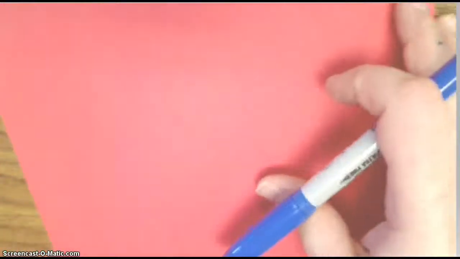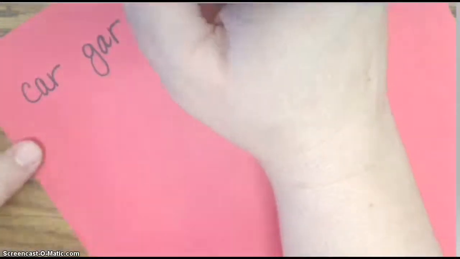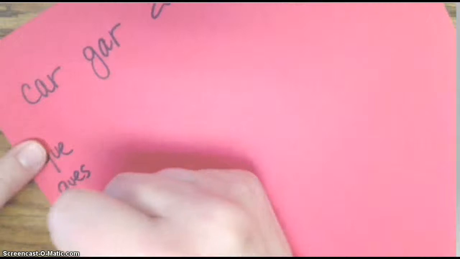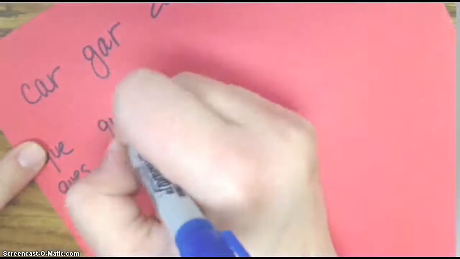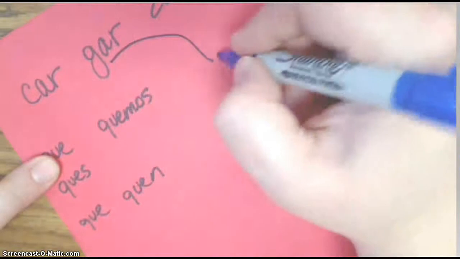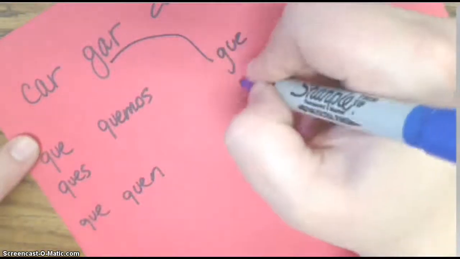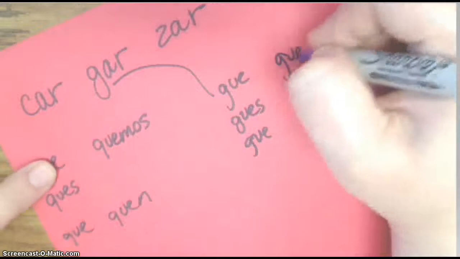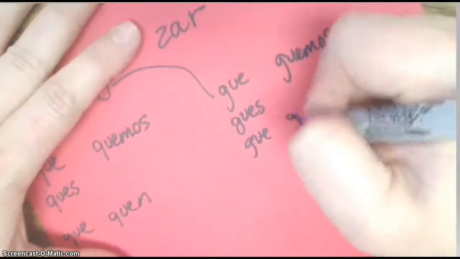Okay? So I've got other kinds of weird irregulars as well, and that's going to be my cargar and zar. Same old, same old. So it's going to be que, ques, que, quemos, and quen. This one is going to be ge, ges, ge, gemos, gen.